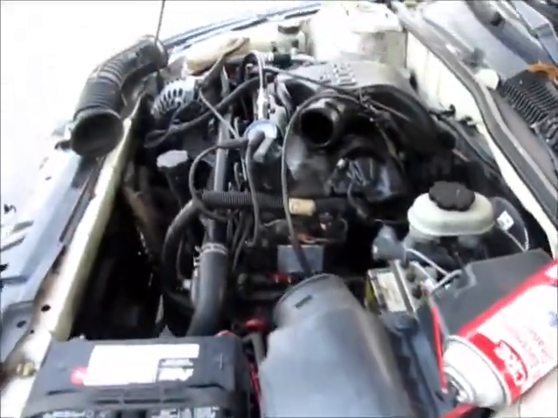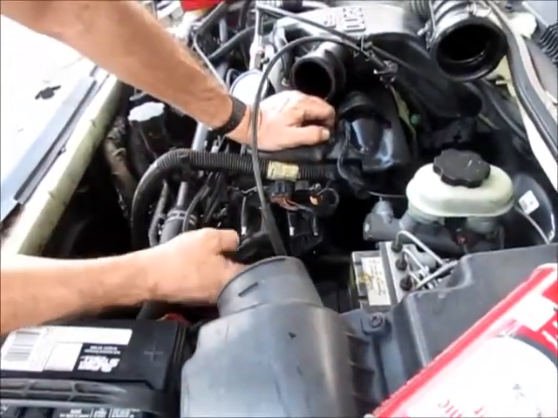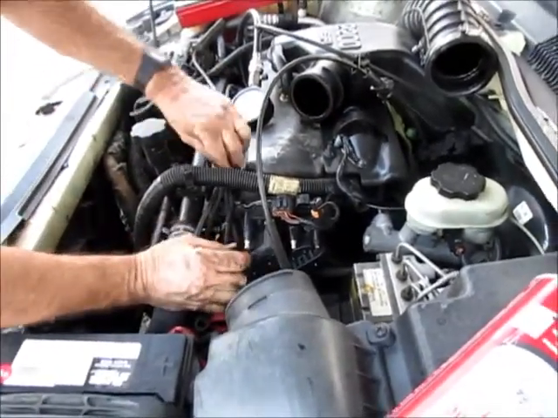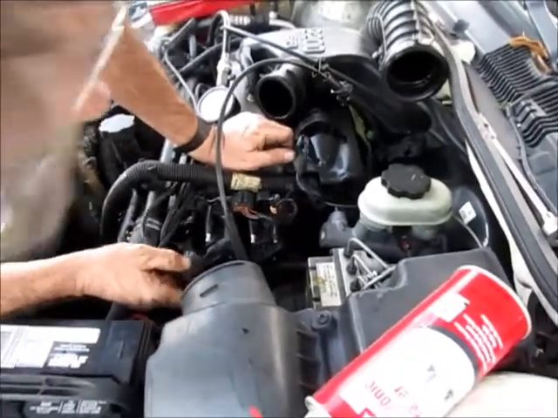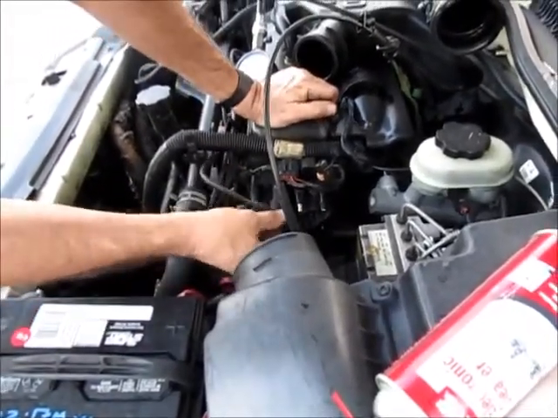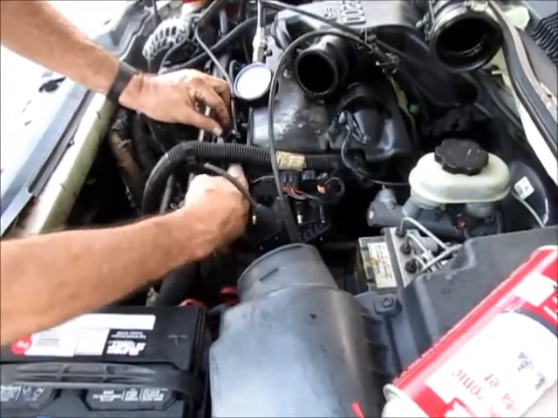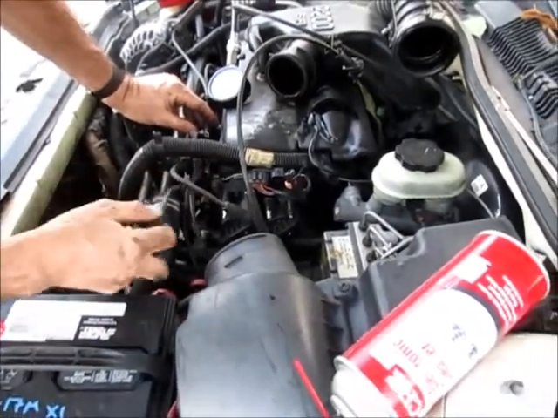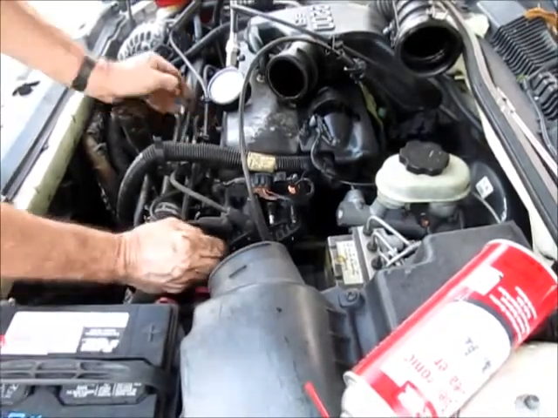And then we're just going to put these back. Okay, so now that we've got the coil swapped, you've got to make sure your wires are right. 1 and 4 is this one. This was here, so this has got to go to cylinder number 1 now, but it's going to go here. So we've got to get cylinder number 1, which is this one we took off, that's going to go here. And then cylinder number 4, which is this one, is going to go here. And then this is going to be 2 and 3. So this is number 2.